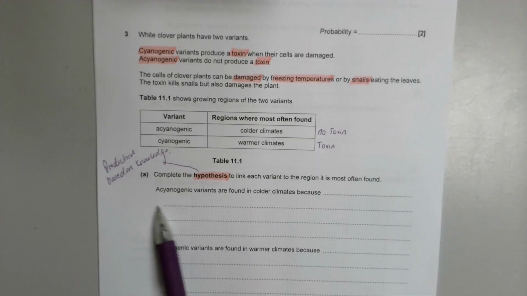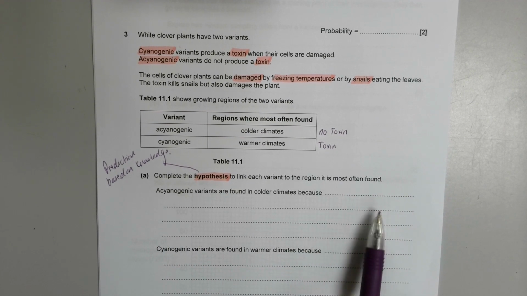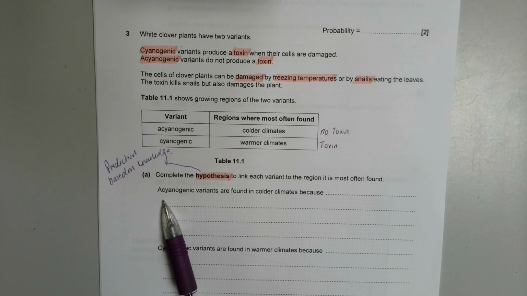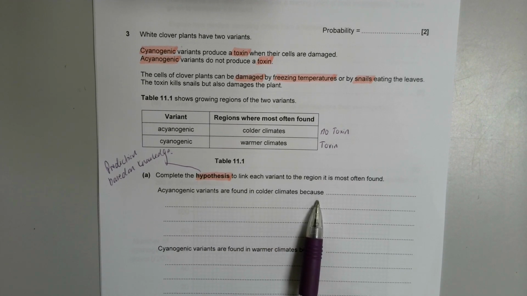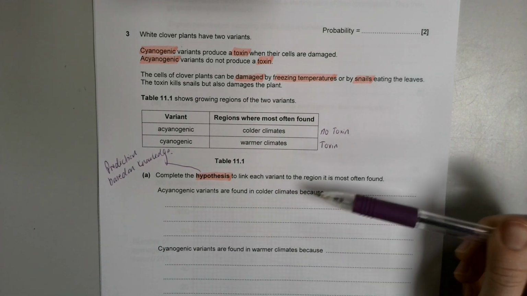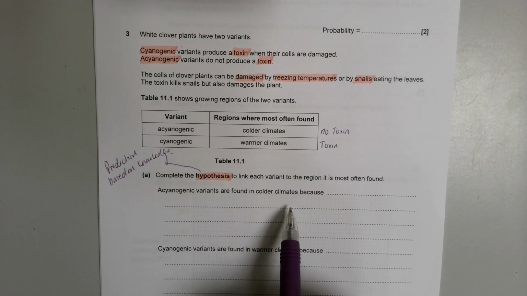They've said complete it because they've started it for you. So they've given you the prediction, you just now need to give the reason. So acyanogenic variants are found in colder climates because. Okay, so you need to find the reason for why the acyanogenic variants are found in colder climates.